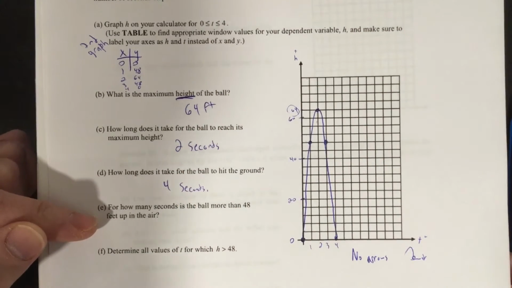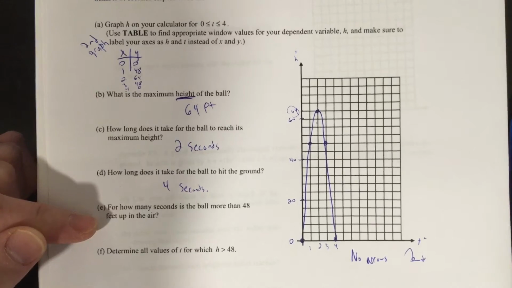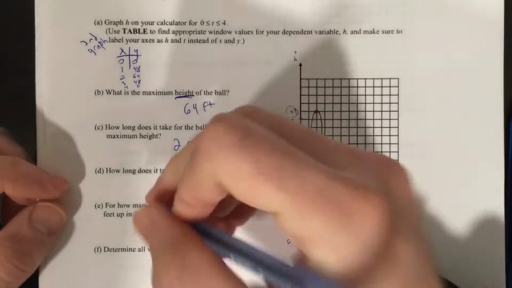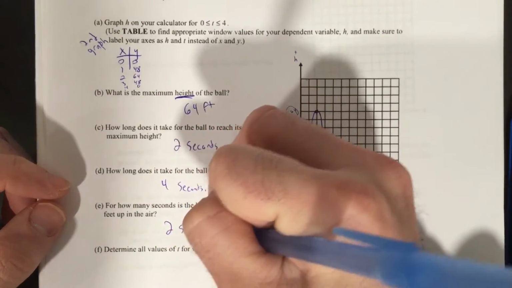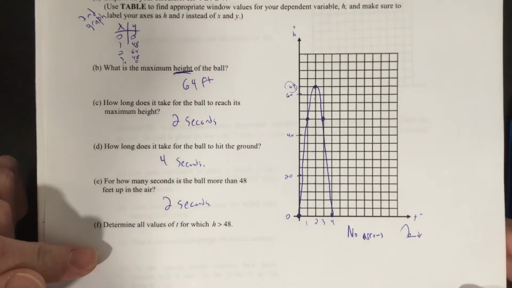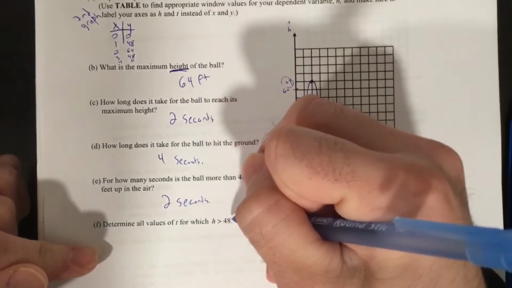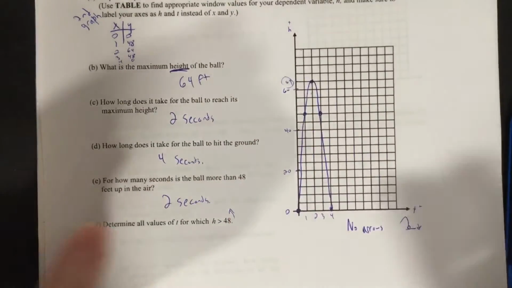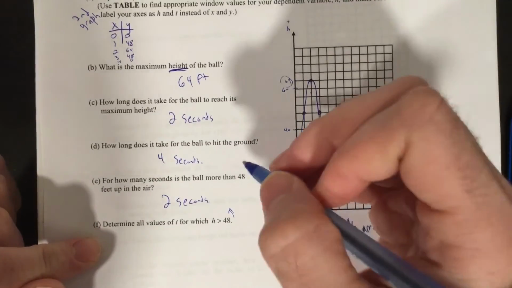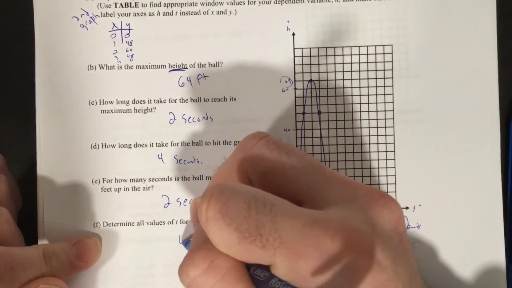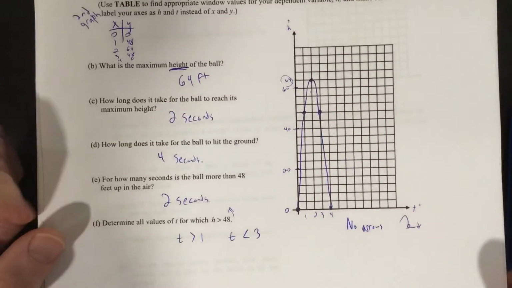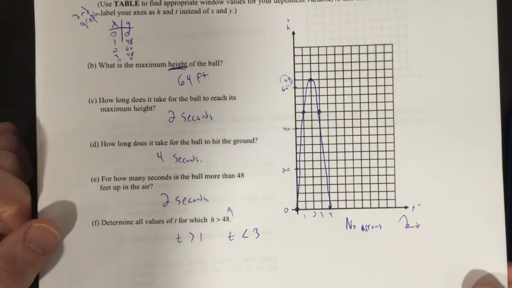For how many seconds is the ball more than 48 feet up in the air? We had 48 at 1 and 3, so I would say 2 seconds for that. And determine all values of t for which h is greater than 48. That's pretty much the same as this here. It's greater than 48 past 1, so when t is greater than 1, but also when t is less than 3. So between 1 and 3.